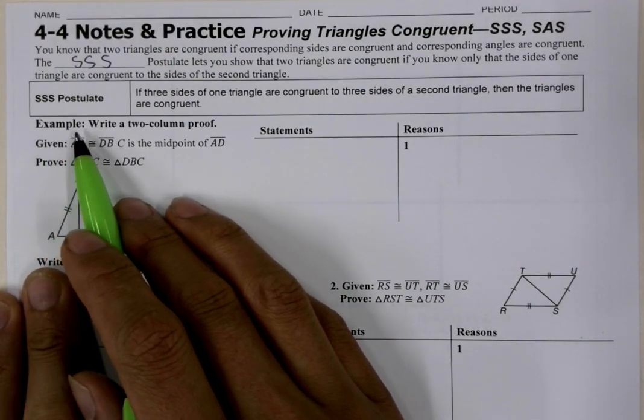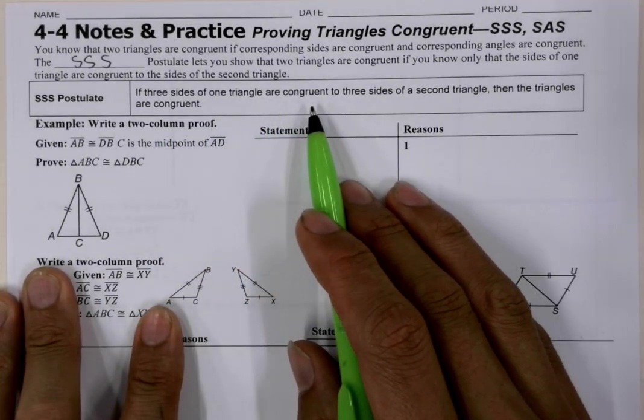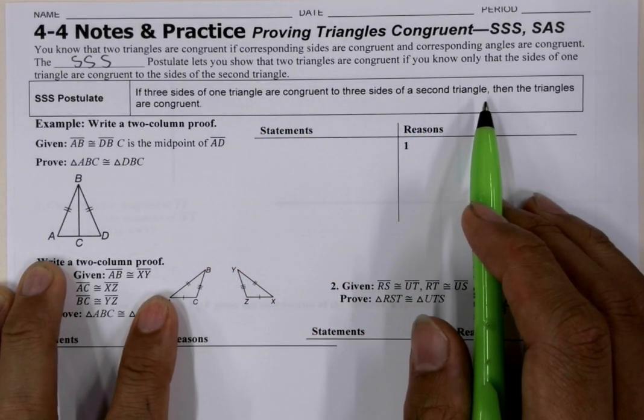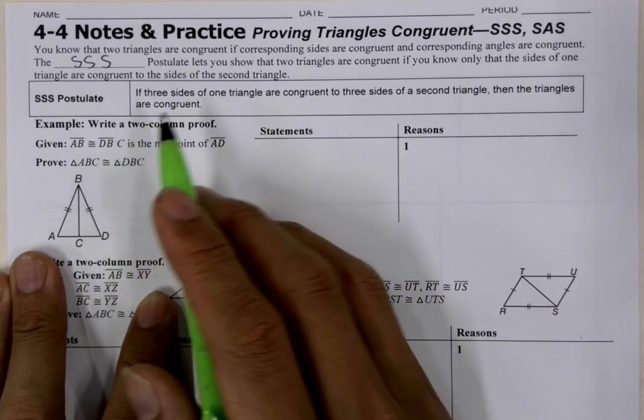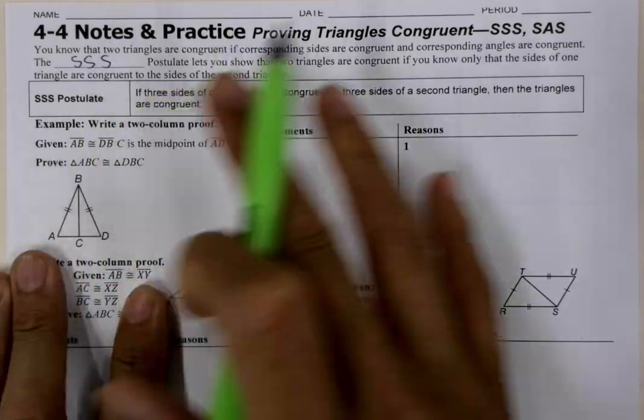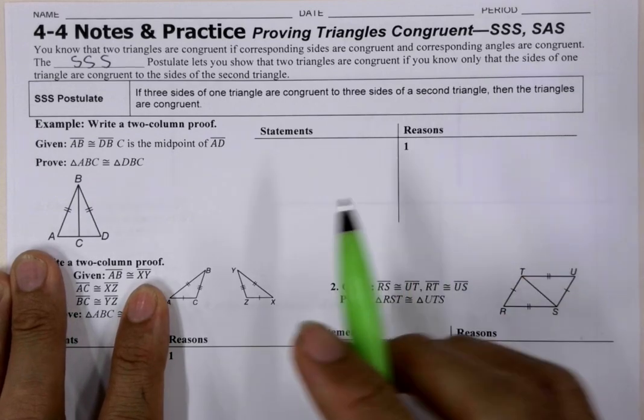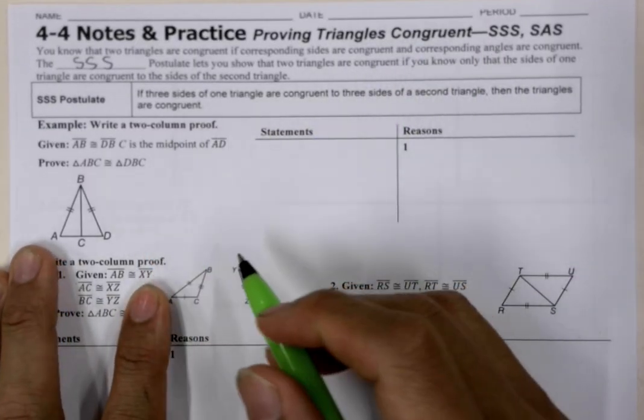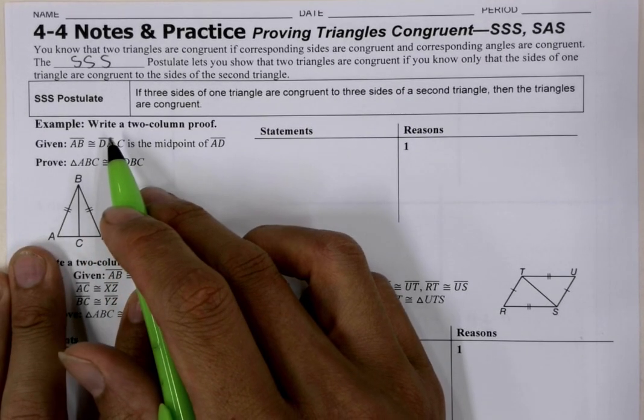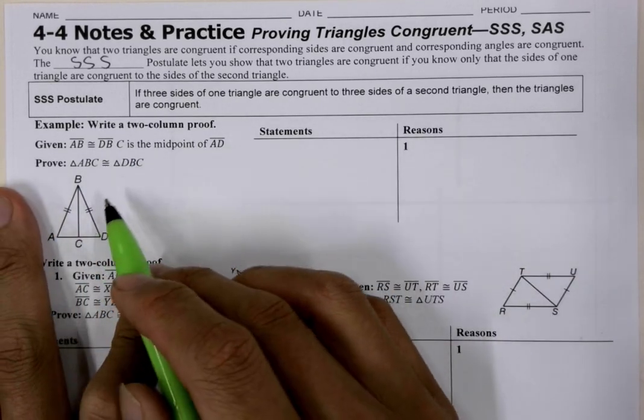So the SSS postulate: if three sides of one triangle are congruent to three sides of a second triangle, then the triangles are congruent. So you don't need to show that all the angles and all the sides are congruent. You could just show that all the sides are congruent in order to prove two triangles congruent. So let's go ahead and take a look at this one.